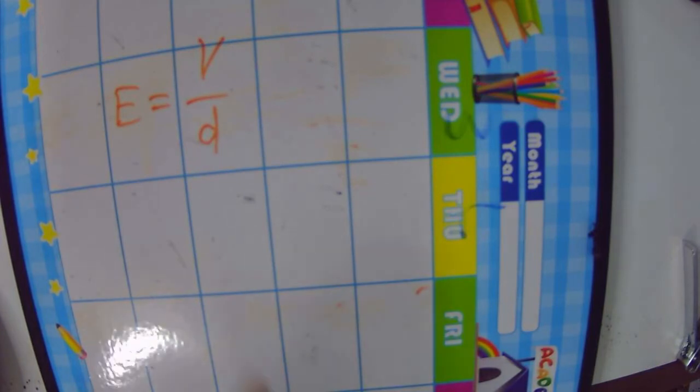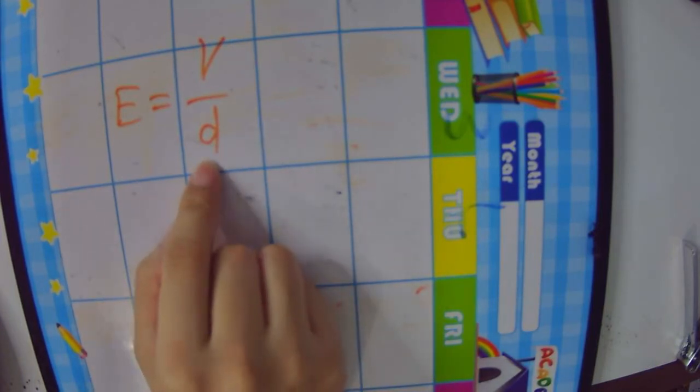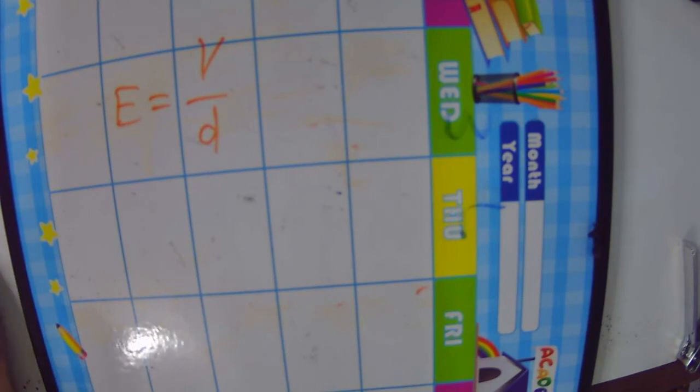At the same time, if the distance is smaller, meaning the two plates are closer to one another, when they're closer to each other, you end up with a higher electric field strength, right? Or the voltage. Of course, the higher the voltage, even if the distance is the same, then overall the higher the electric field strength.